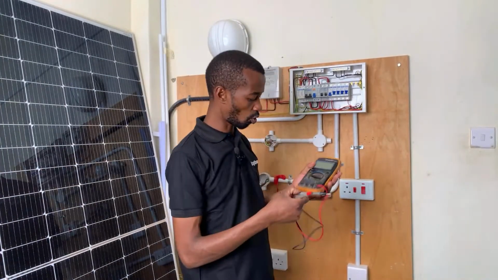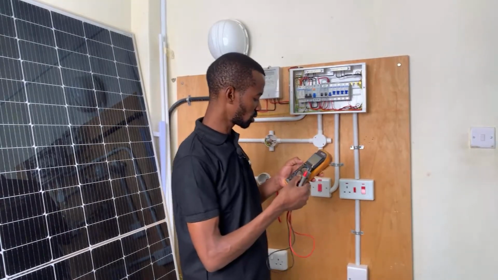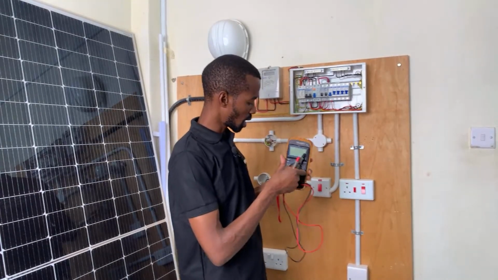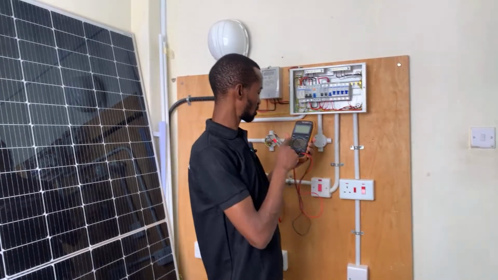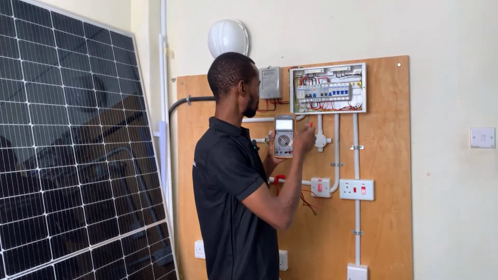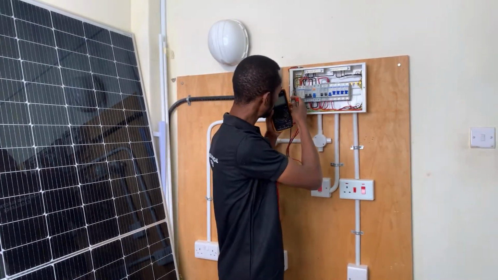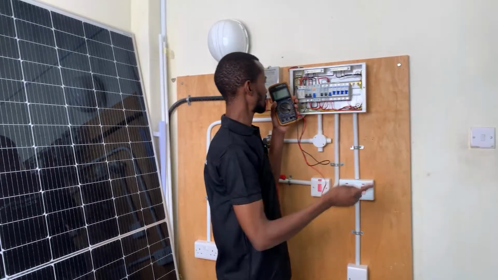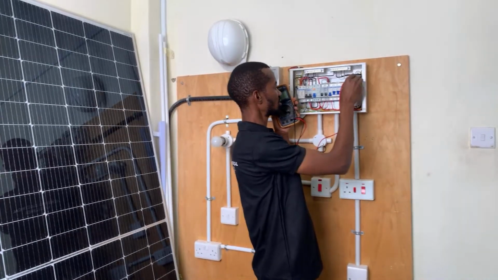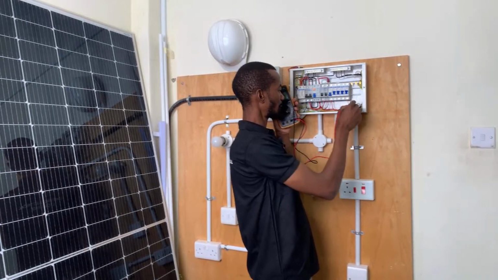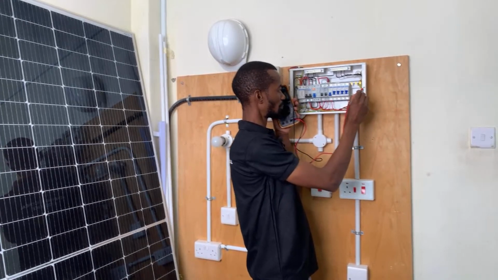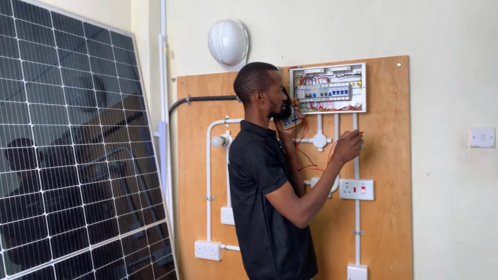is working all the way from the consumer unit to the individual circuits, how do you determine continuity? Using a multimeter, you place the probes at that point, and then you test every other part that is supposed to be earthed.